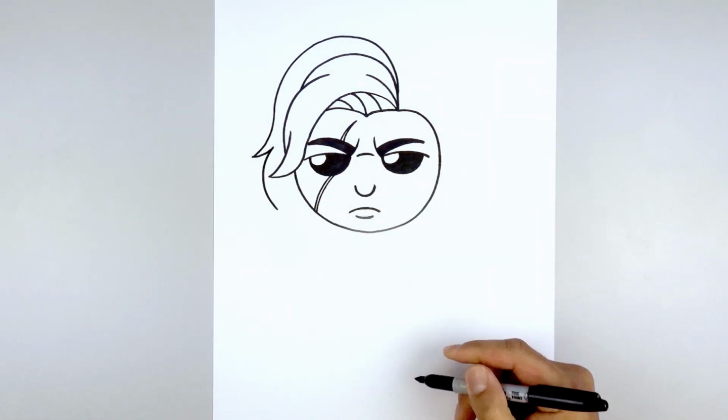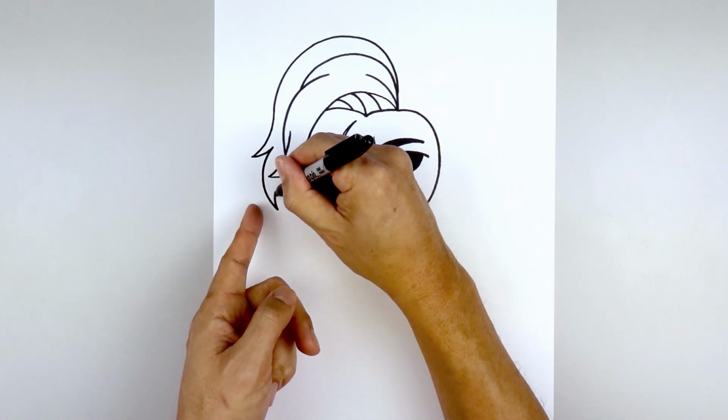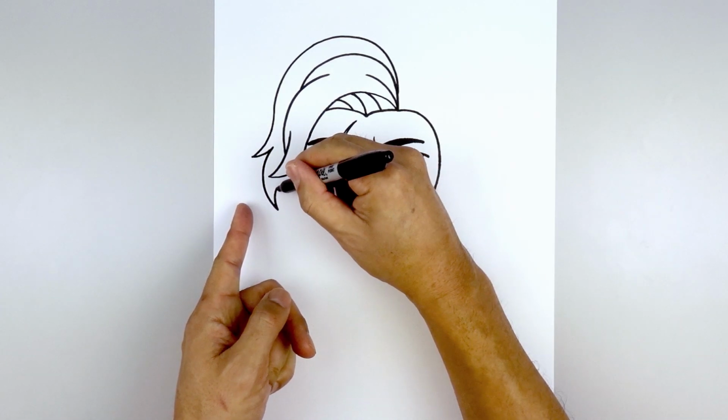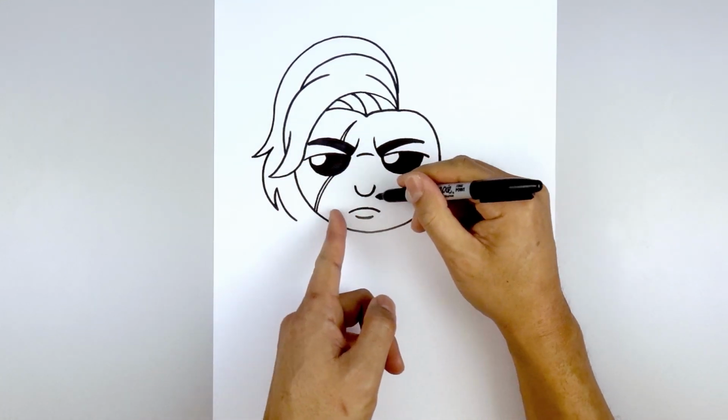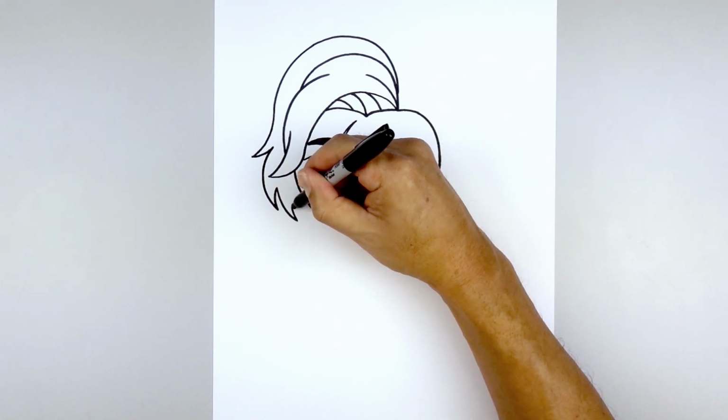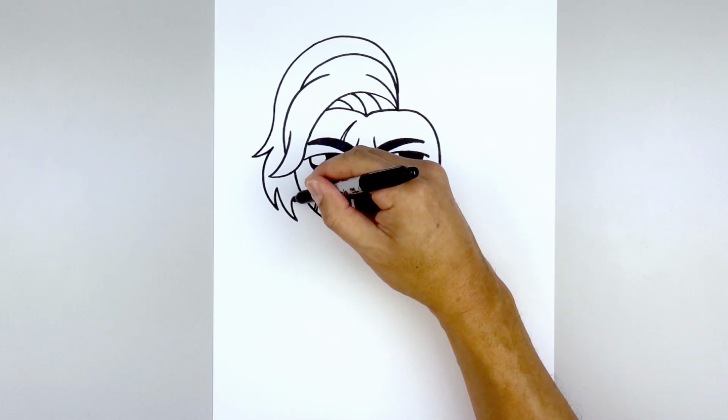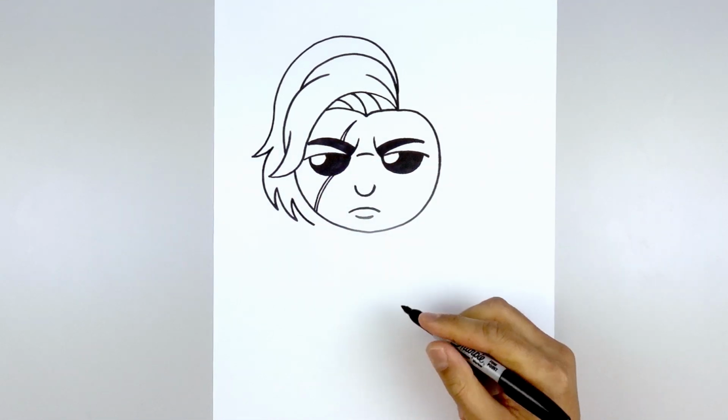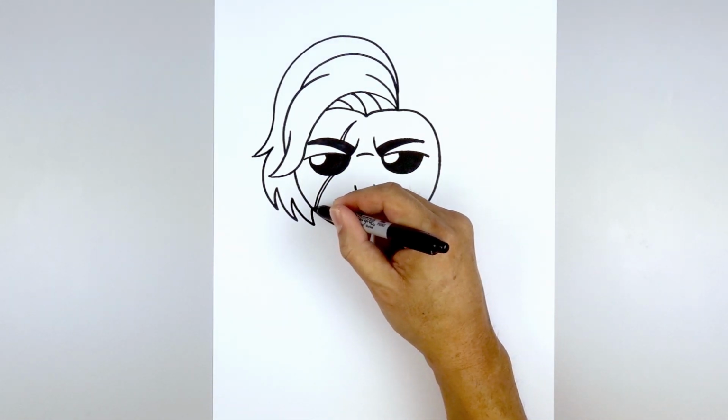Pull that into there. Again, tapering that back up, and down and in. We're just going to work our way back in towards the head. Taper that back up. I'm going to do one more. Curving down and in. Pull that up underneath the head.